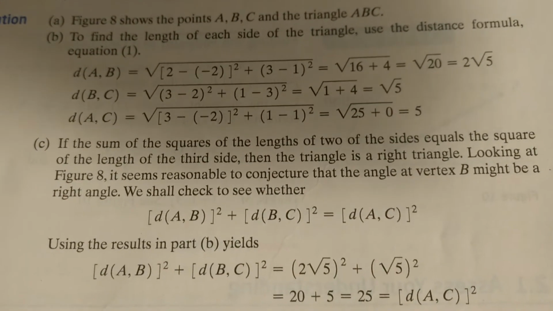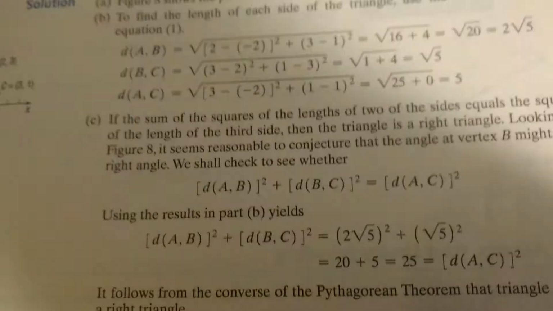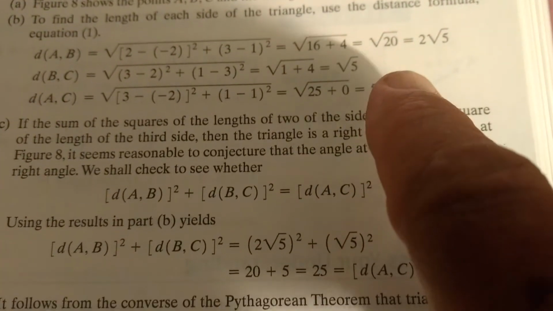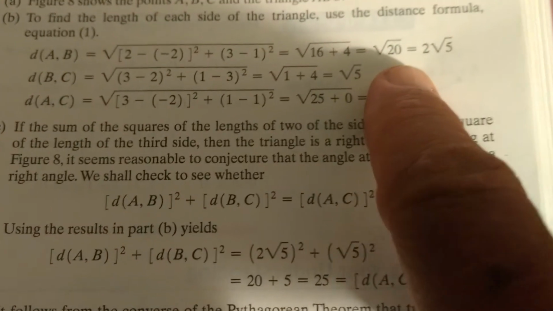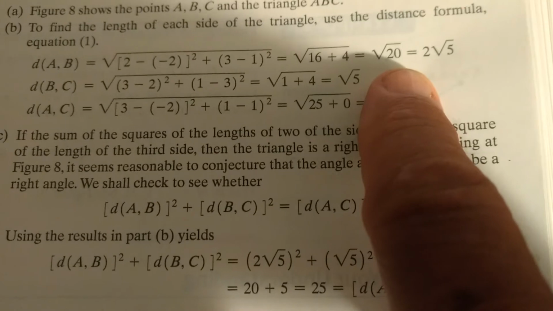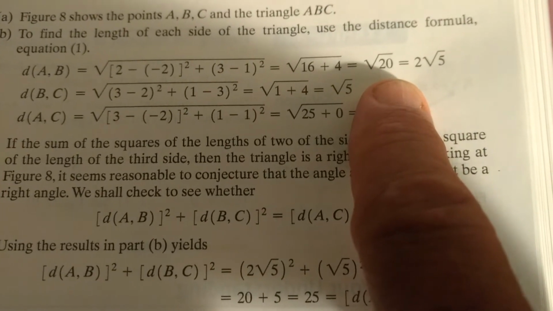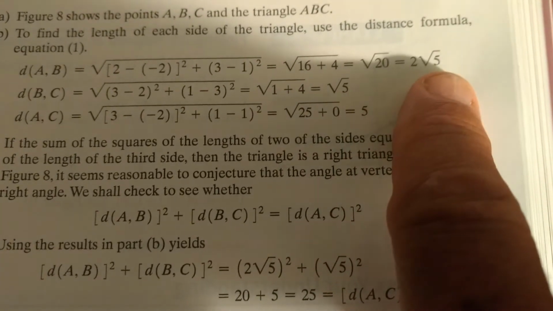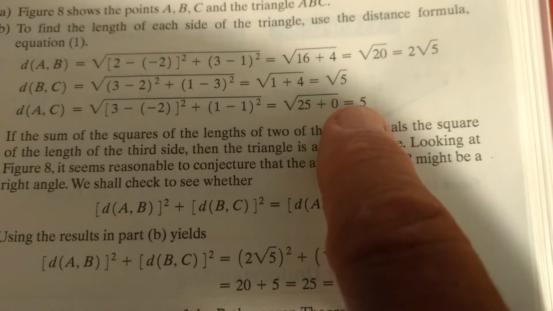They got the distance between A and B is 2 square root of 5. Make sure you realize you got to simplify square roots. We simplified this by breaking 20 down into its factors of 4 times 5. Square root of 4 is 2. Comes outside. 2 square root of 5. Then we've got square root of 5 and 5.